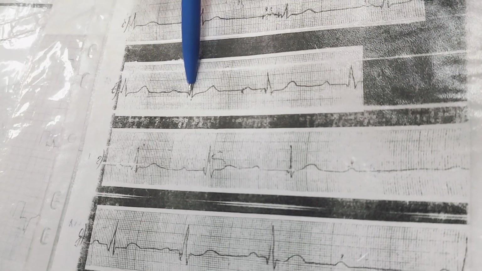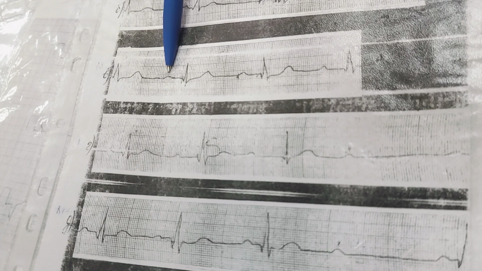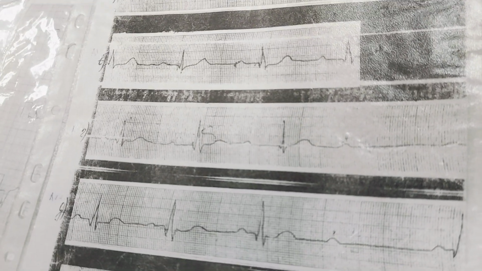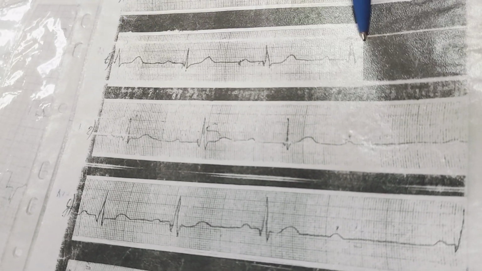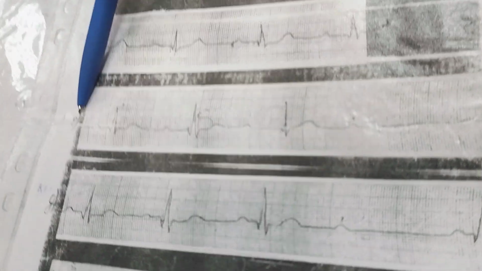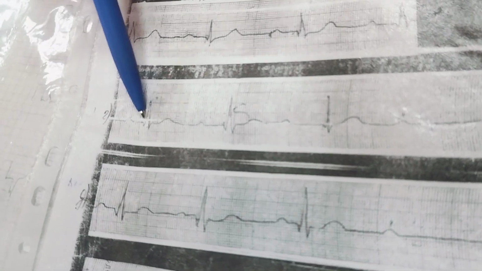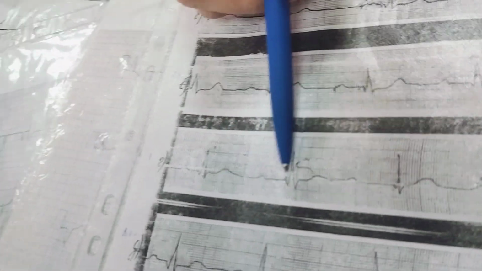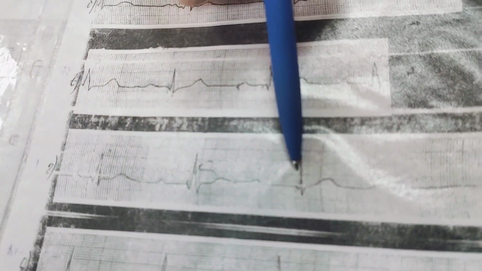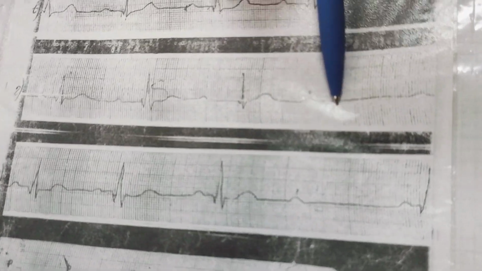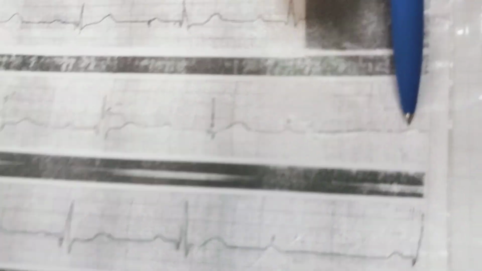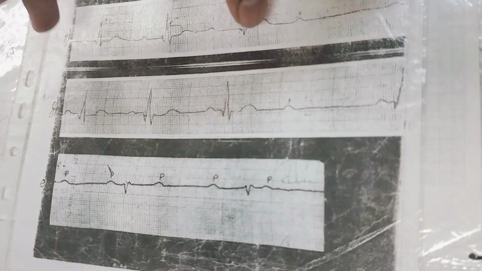The PQ distance is more than 5 cells, more than 0.12 seconds. AV block, first degree. AV block, second degree, Mobitz 1. The PQ distance is close to normal, then longer. The next P wave is here, QRS disappeared. The next P wave appeared again and a new complex will appear again. Like this.